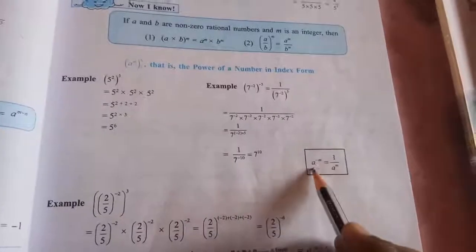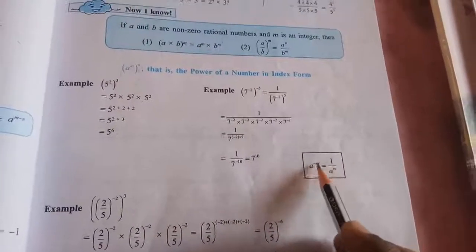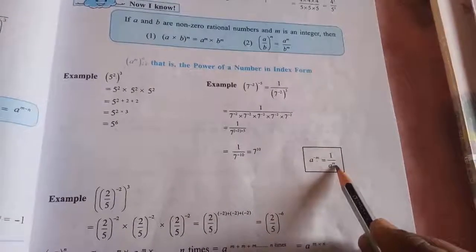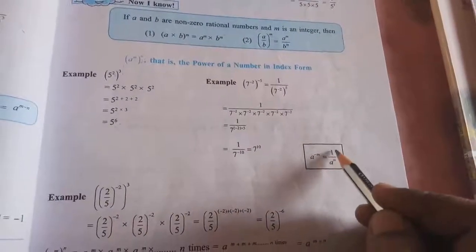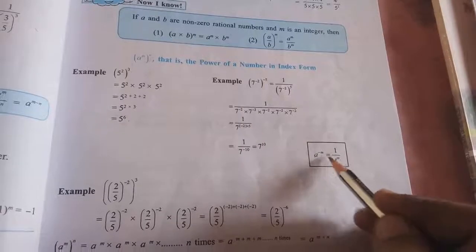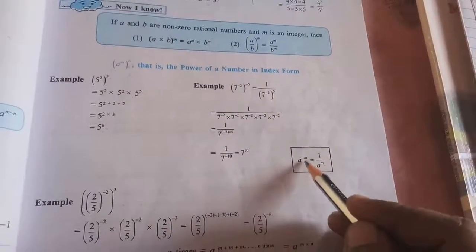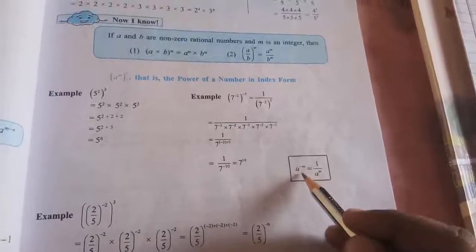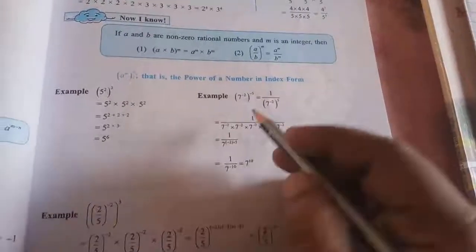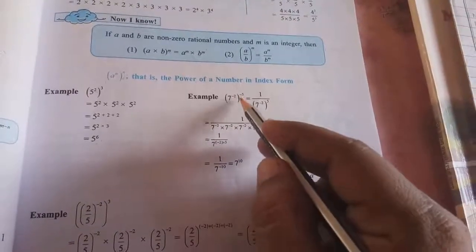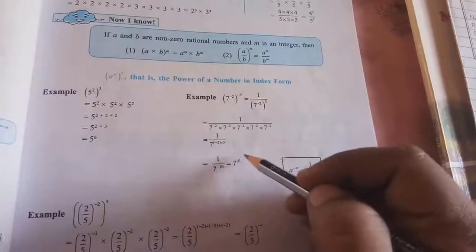Next here another rule, a raised to minus m. If the index is minus, that time 1 upon a raised to positive m, means write down 1 in the numerator and a raised to m in the denominator, when the index is a negative integer or negative number. Look here at an example, in bracket 7 raised to minus 2 bracket raised to minus 5.